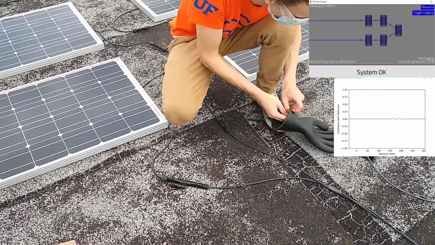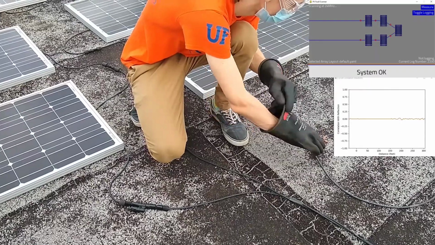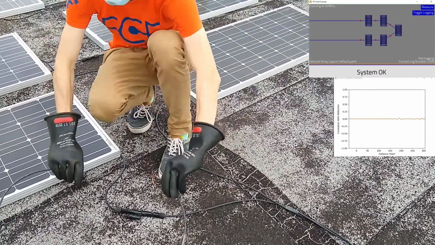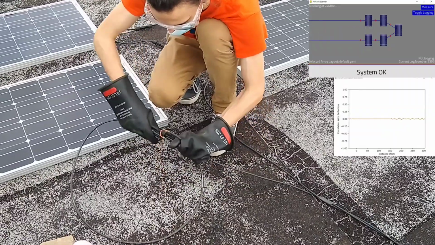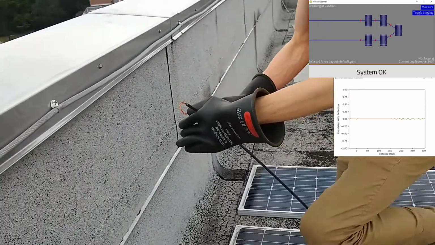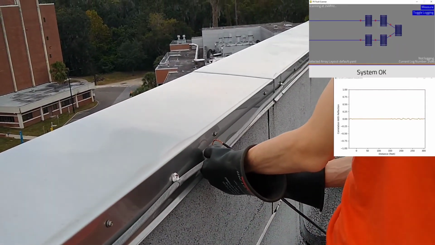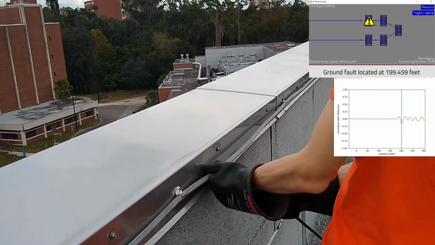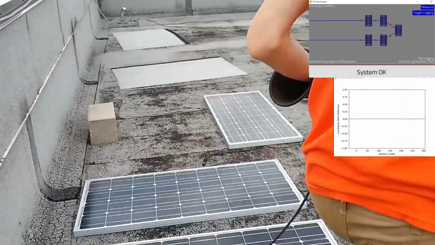We've already seen one open fault be detected as it was induced, and here we're going to see a ground fault appear. When we touch this unshielded cable to the ground cable, we see that a ground fault is detected at a proper location. This location is a little bit further down the string than the open fault was because of the additional length added by the cable.